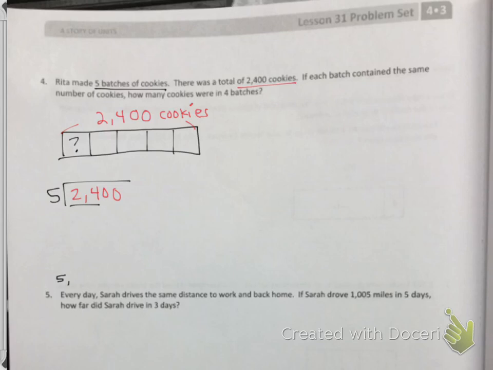Well, let's check. 5, 10, 15, 20, and 25. So this goes over. So it's 20. So how many groups? 1, 2, 3, and 4. Perfect. Remember we need our placeholder and 4.